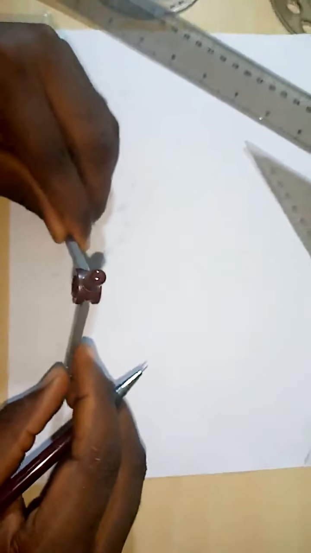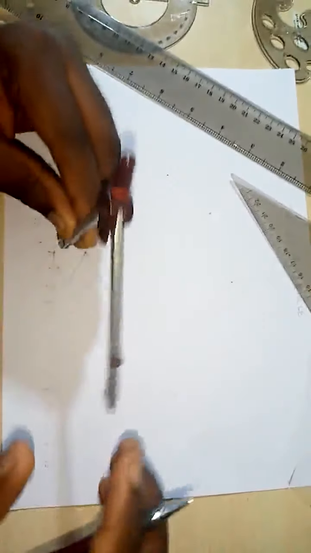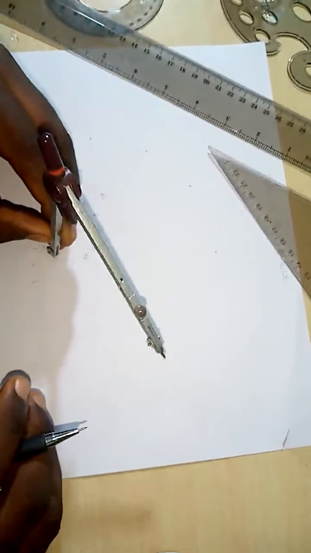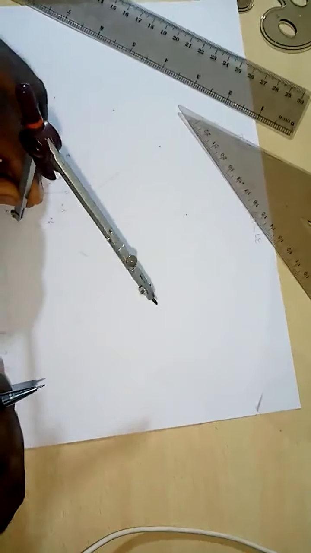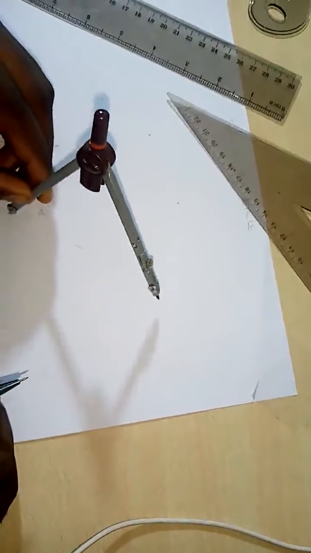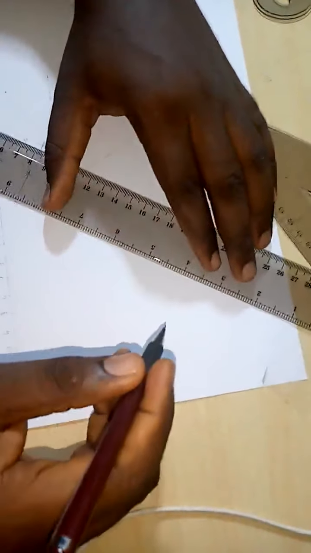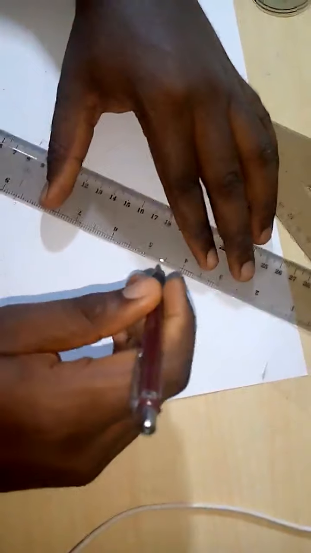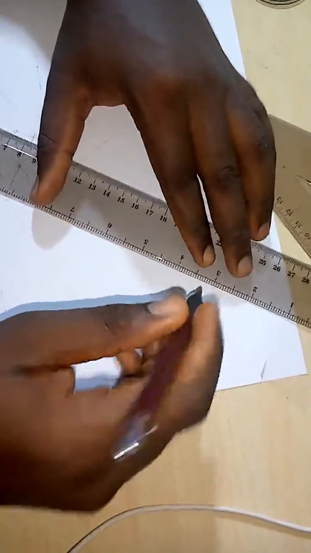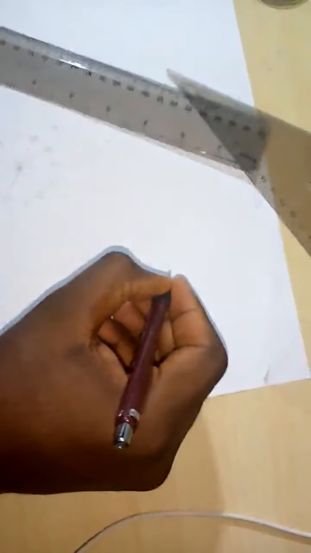This is 10. Then I'll go to line 10. This is line 10. Then I will measure it out, so that point on line 10 is where it intersects this line. Now this is 10.